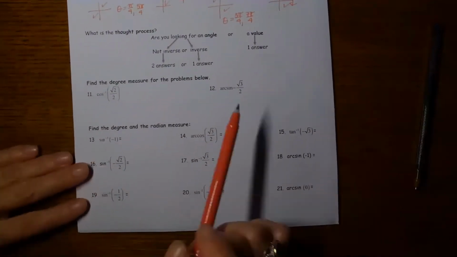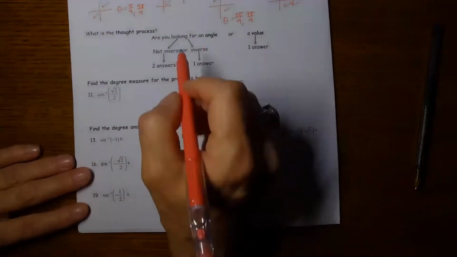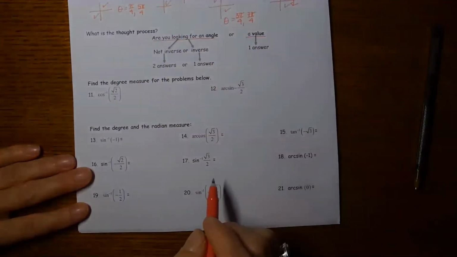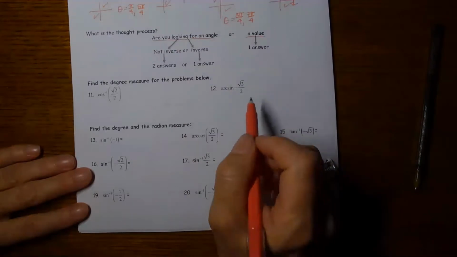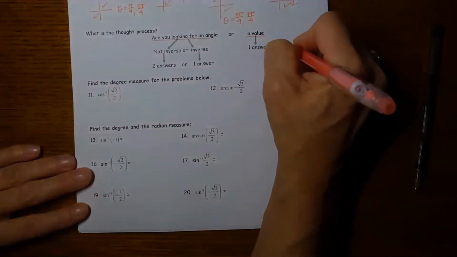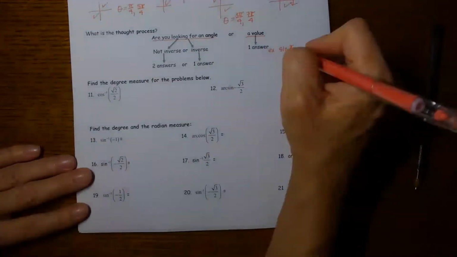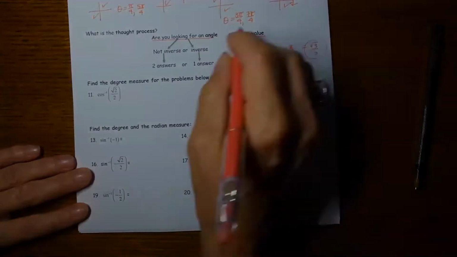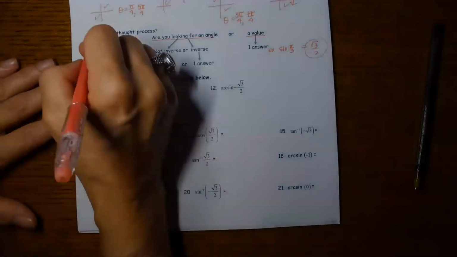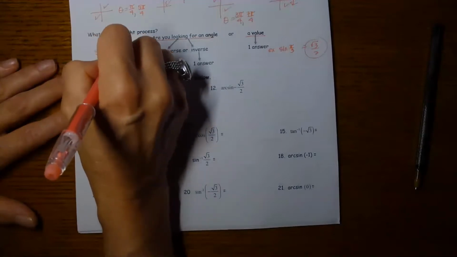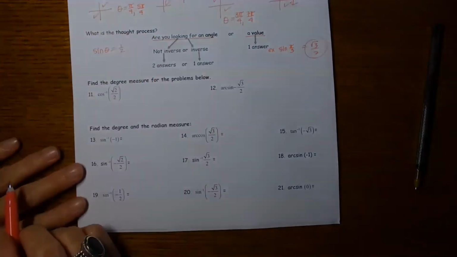So I kind of made you a list here. Are you looking for an angle or are you looking for a value? If you're looking for a value, you get one answer. Example, sine of pi over 3. You get one answer. Square root of 3 over 2. This one, you're looking for an angle. So it's like saying sine of theta equals 1/2. And you've got to go find that.